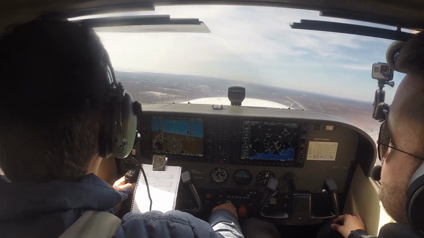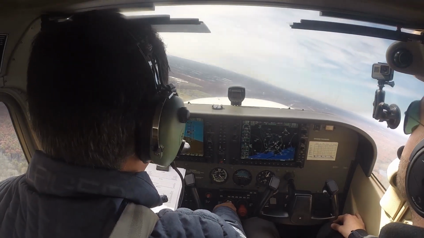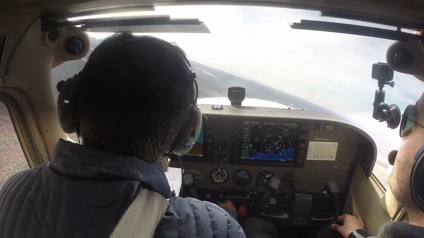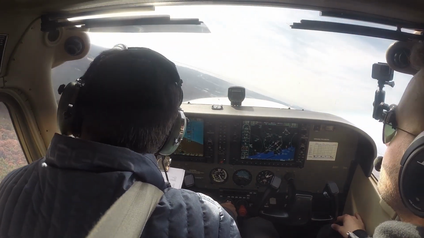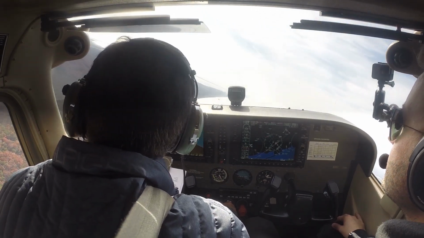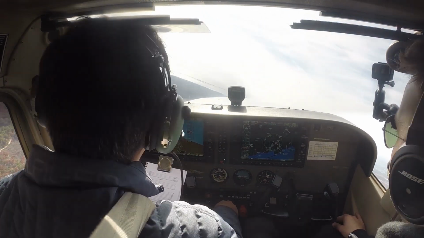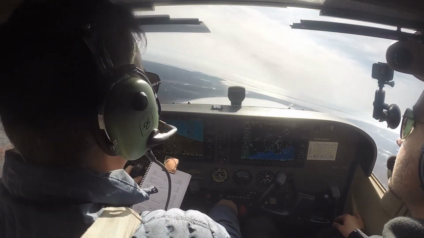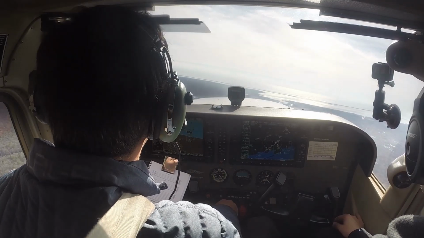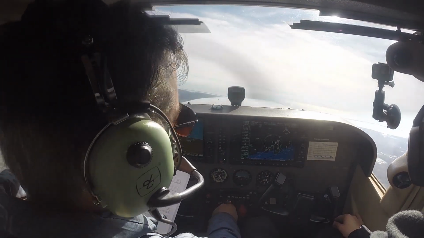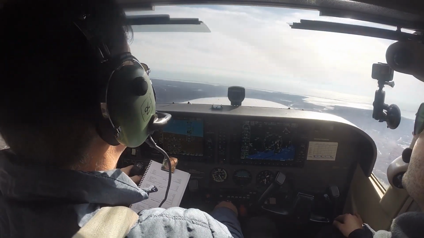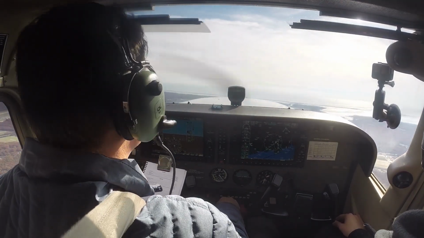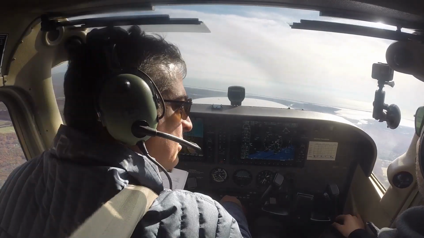Traffic, Cessna on final runway 33 Brookhaven. Brookhaven traffic, Cessna's left downwind, we're departing to the south, keeping the climb up. Cessna turning base for runway 33, number 2. Good apology, Brookhaven traffic. Definitely gets hectic out here in Brookhaven. Yeah.